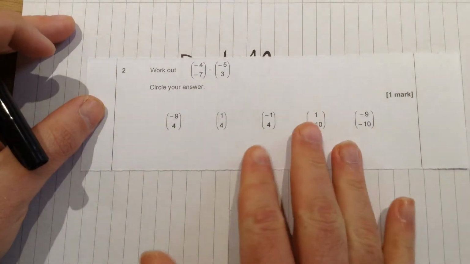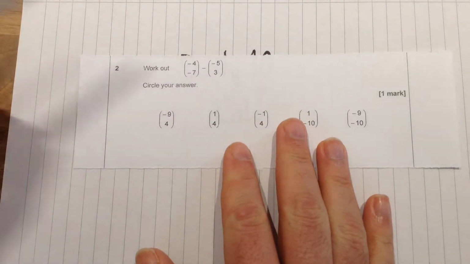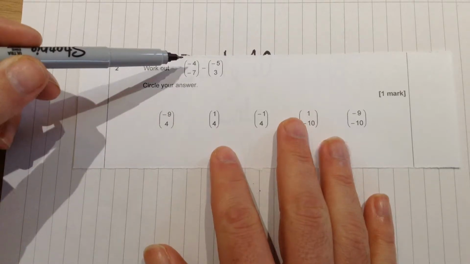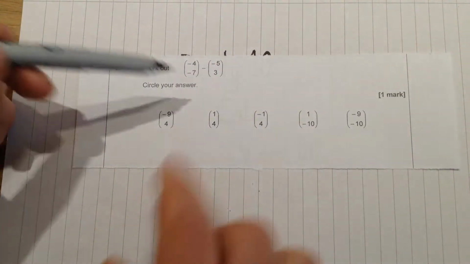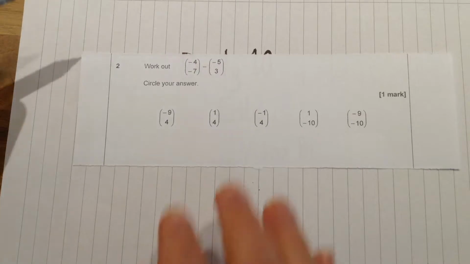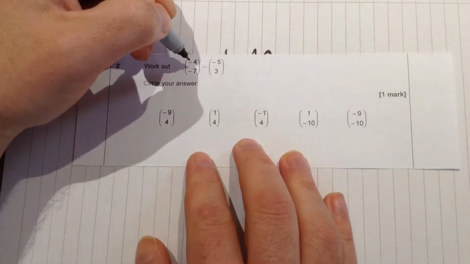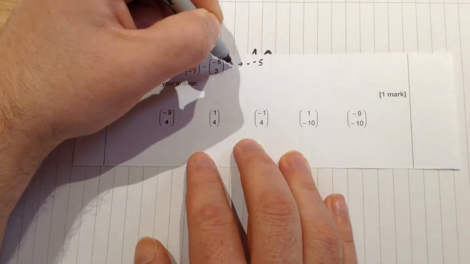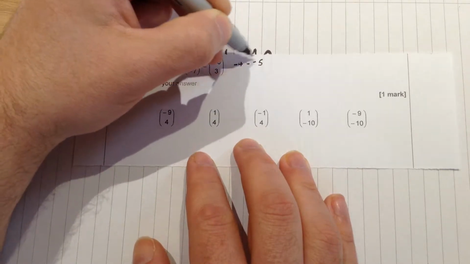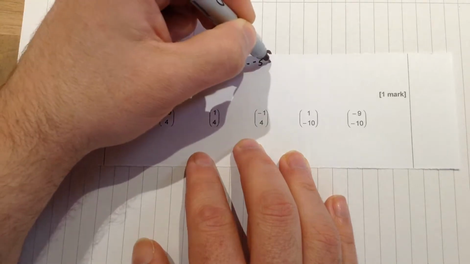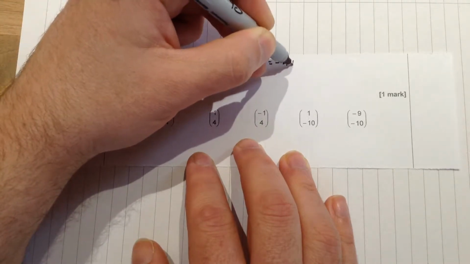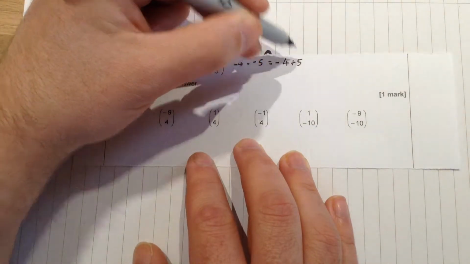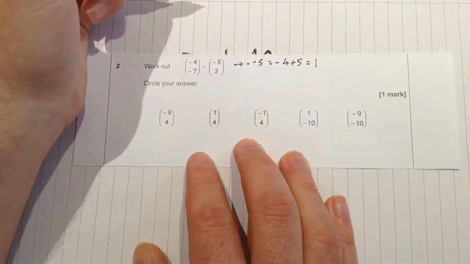Here what we need to do is combine the two vectors that we've got written here. This is simply just doing two calculations, one using the numbers at the top, one using the numbers at the bottom. So for the top we need to do -4 take away -5. We're using the rules of negative numbers. Taking away a negative is exactly the same as adding that number on. So at the top it's just the same as saying -4 plus 5, which is 1.